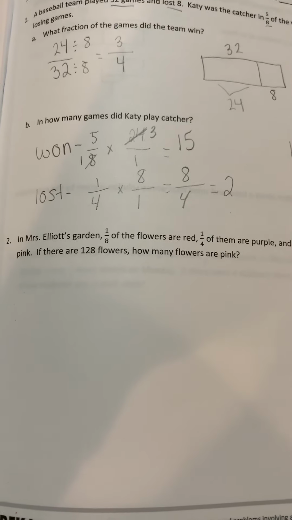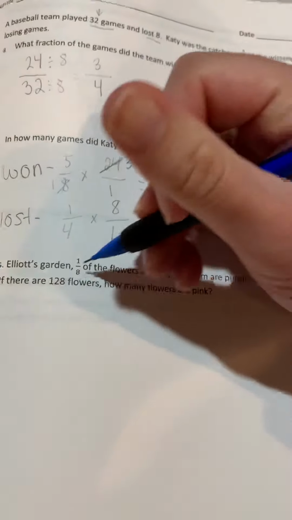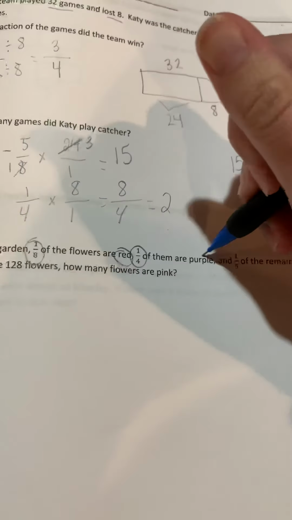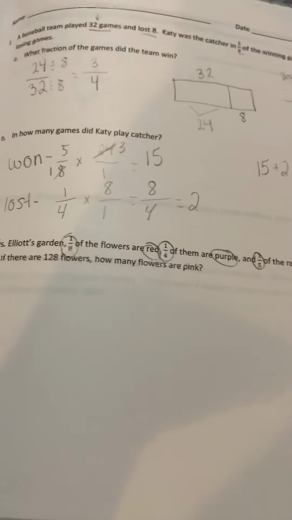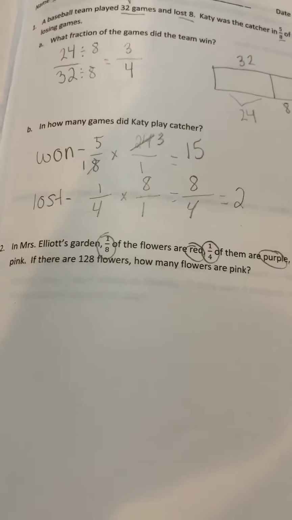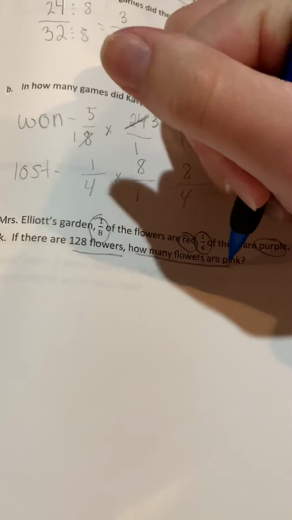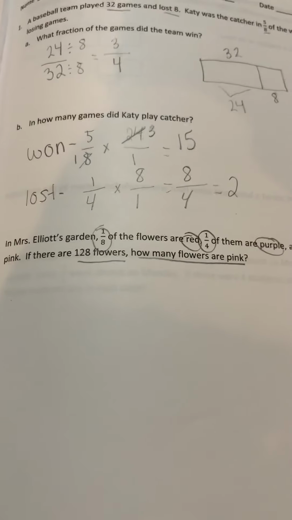Number 2, in Mrs. Elliott's garden, 1/8 of the flowers are red, 1/4 of them are purple, and 1/5 of the remaining flowers are pink. If there are 120 flowers, how many flowers are pink? So this is a multi-step problem.